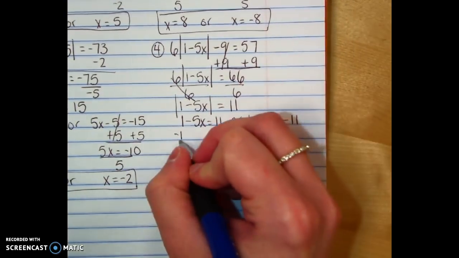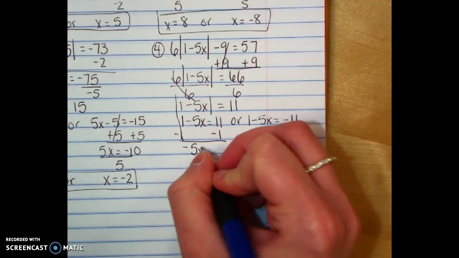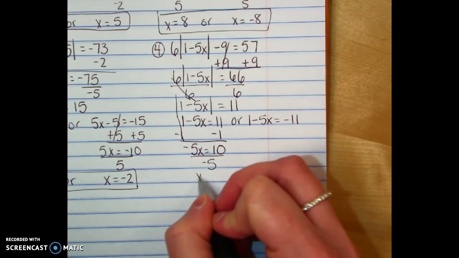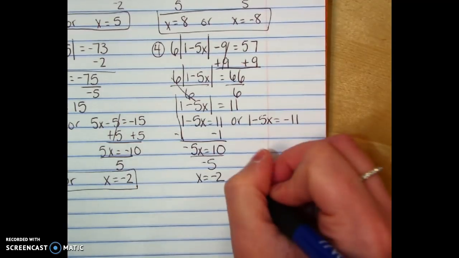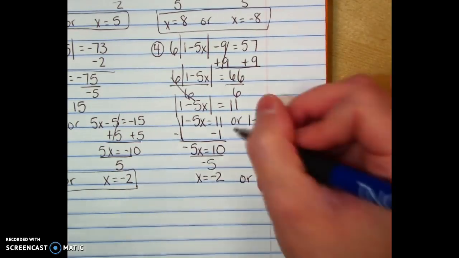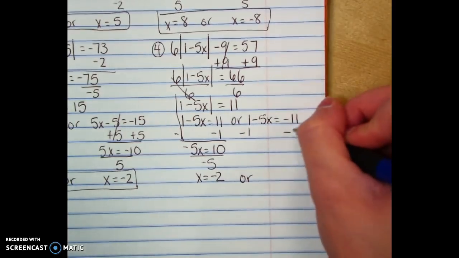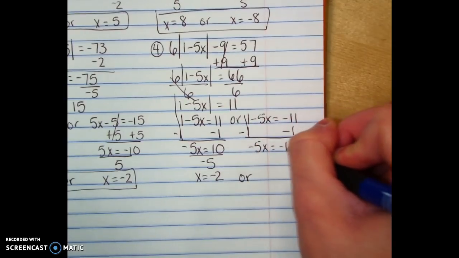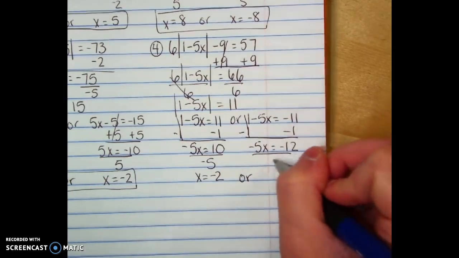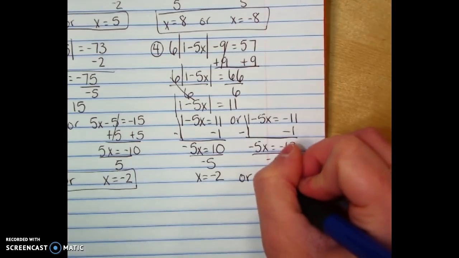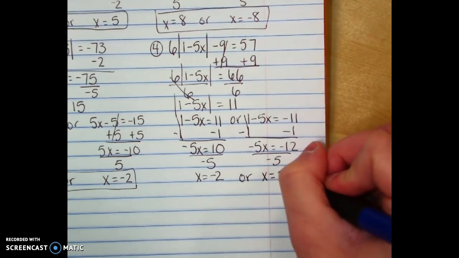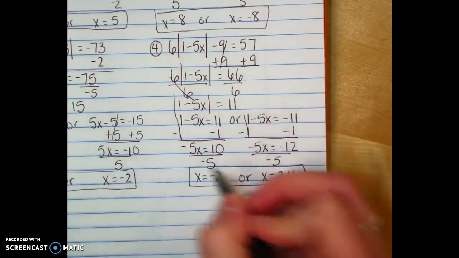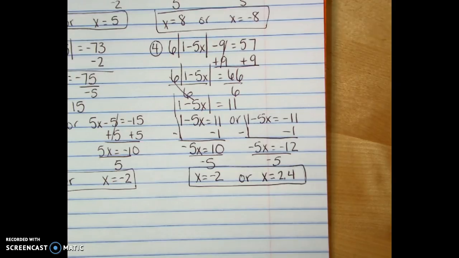Subtract 1. And then divide by negative 5, so x equals negative 2. Over here, same steps. Subtract 1. Negative 5x equals negative 12. Divide by negative 5. X equals a positive 2.4. And you could get decimals on some of these. If you do, just round to the nearest tenth. So 1 decimal place.